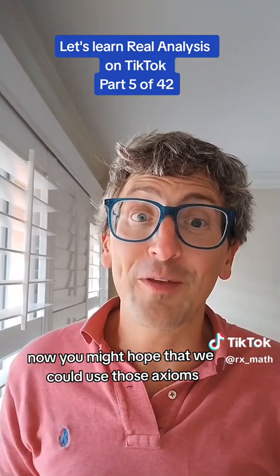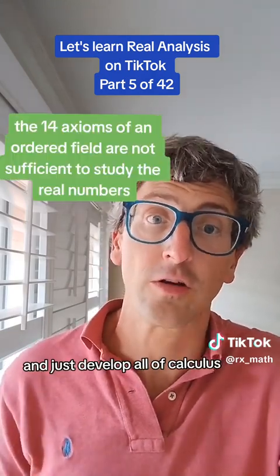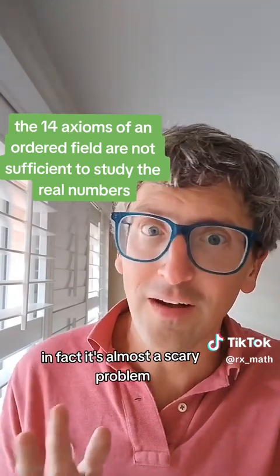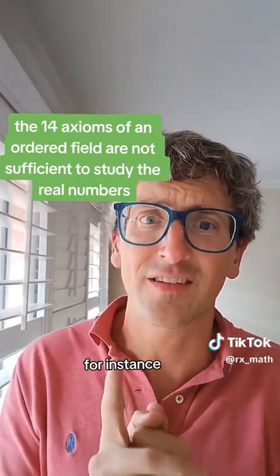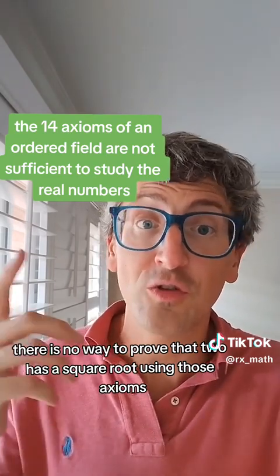Now, you might hope that we could use those axioms to prove everything about number systems and just develop all of calculus. There's a big problem though. In fact, it's almost a scary problem. For instance, there's no way to prove that 2 has a square root using those axioms.